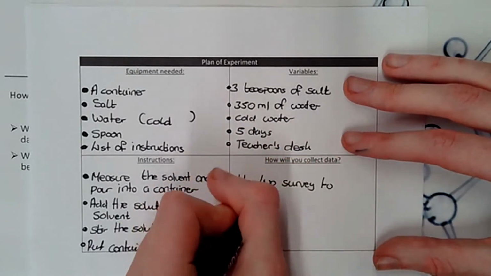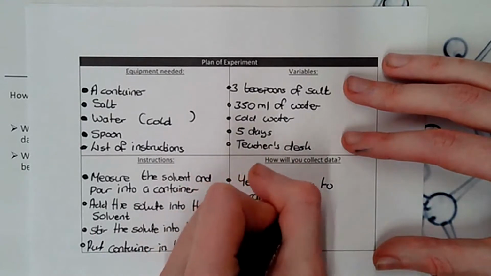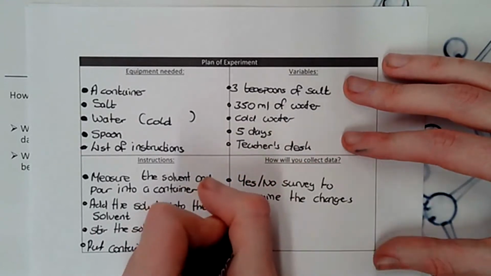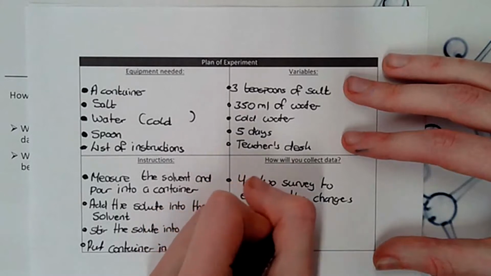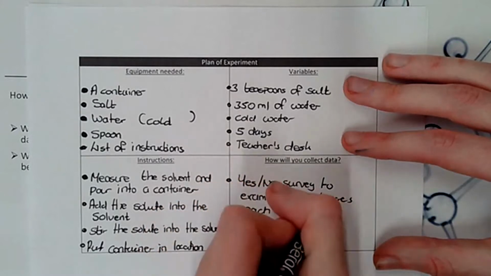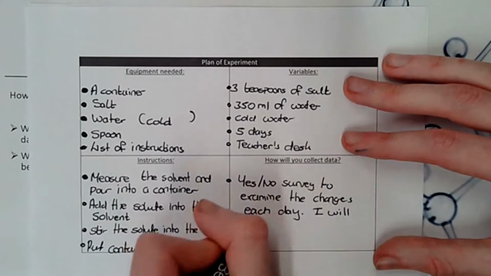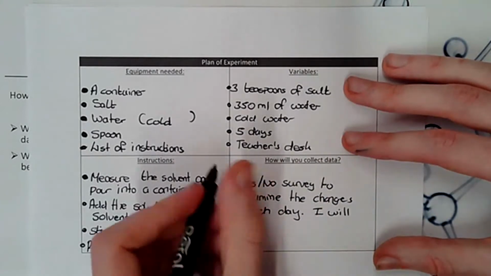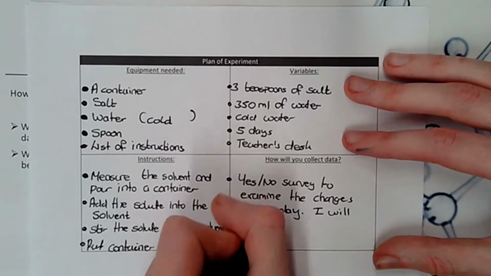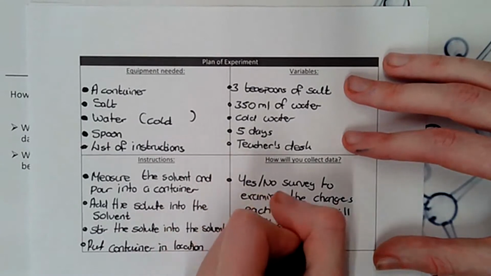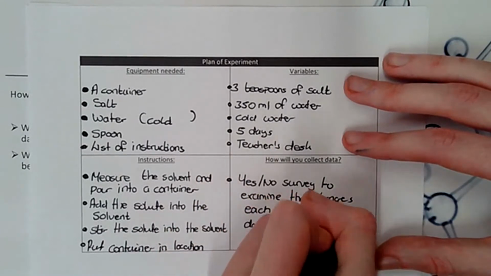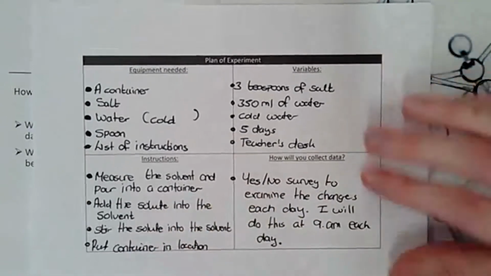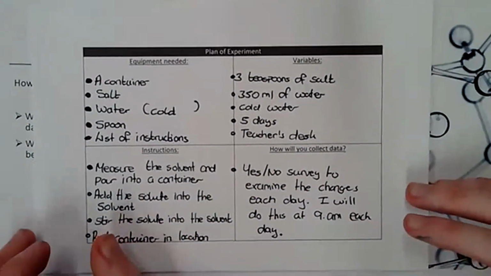To examine the changes each day over 5 days, remember, for me. I will do this at 9 o'clock each morning. So you need to do it at the same time every day, or as close as possible to the same time every day. I'll do this at 9 a.m. each day. So you might be able to do it after our briefing every morning. And I will check in the briefings as well and see how you're getting on.